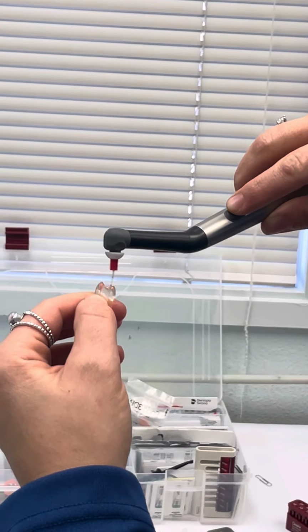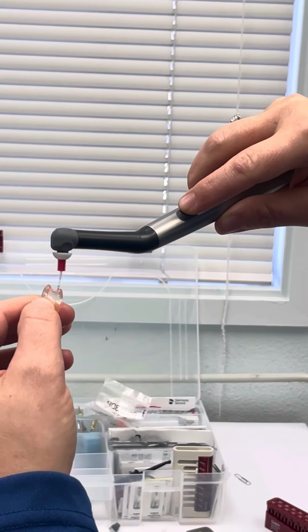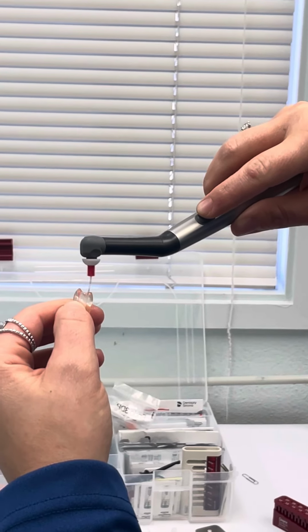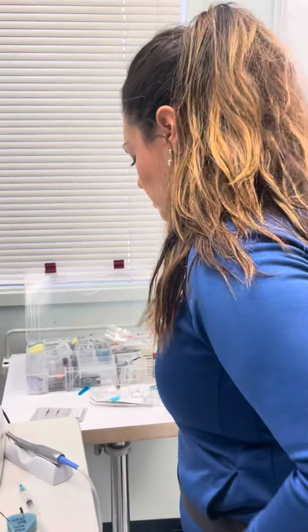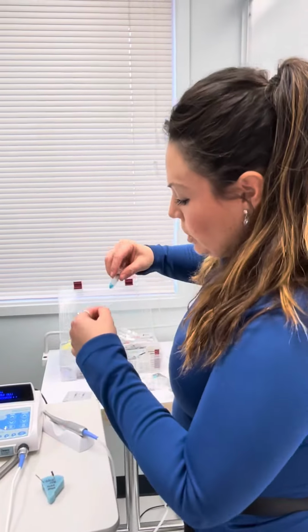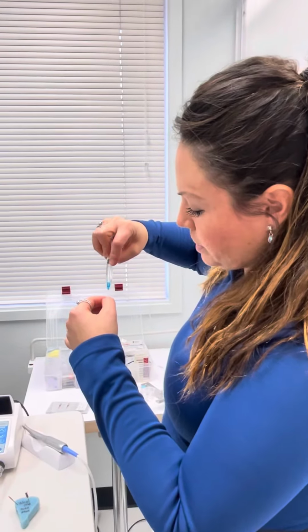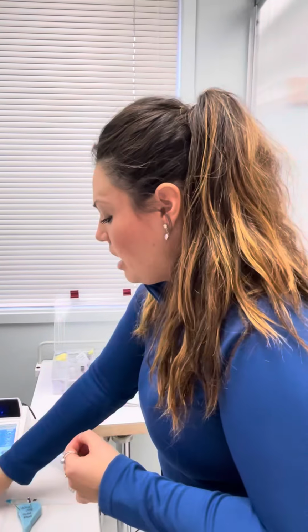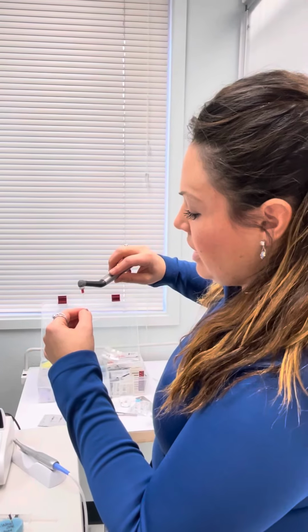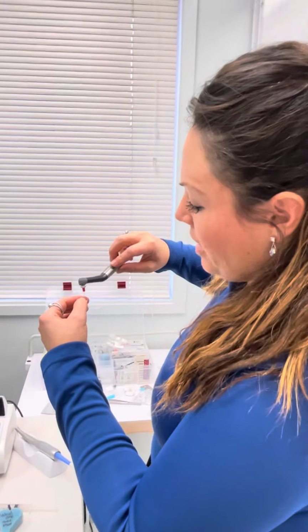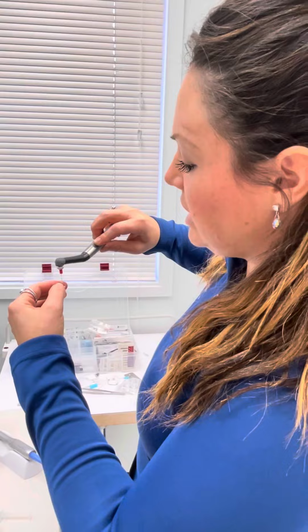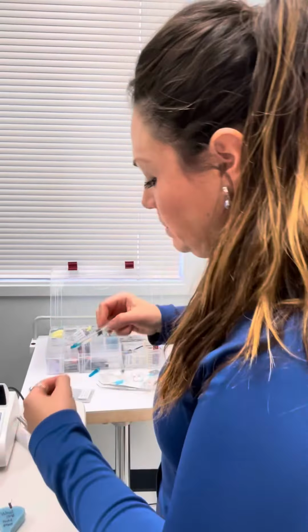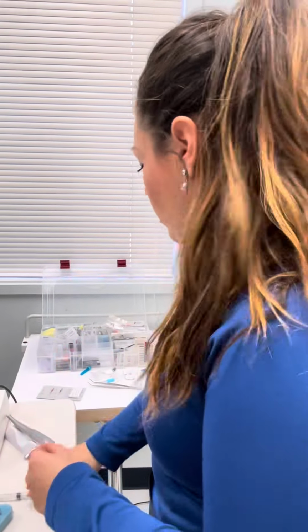At this point, the assistant's getting ready for obturation. She's getting her paper points, her gutta percha, she's getting her sealer, maybe she's moving some stuff out of the way. And then at this point, you're going to irrigate with your EDTA, chlorhexidine, give it another whirl. And then this is just like you would etch, at 15 seconds, whatever you'd like to do. All right, now we're ready to dry.